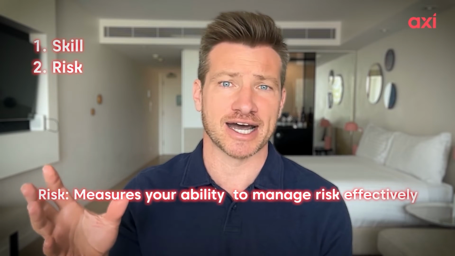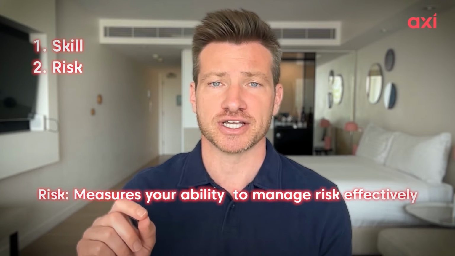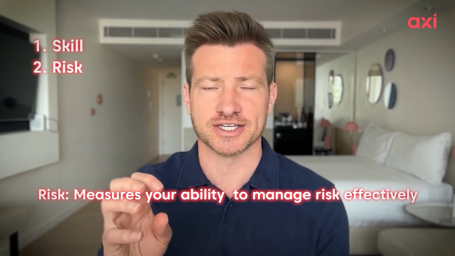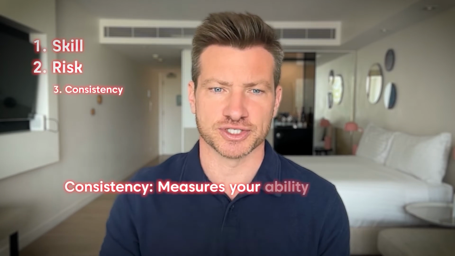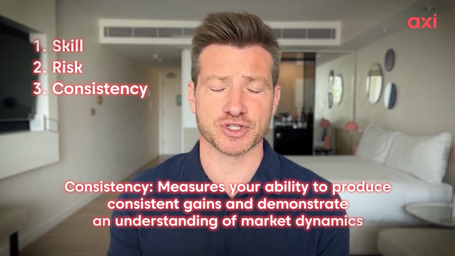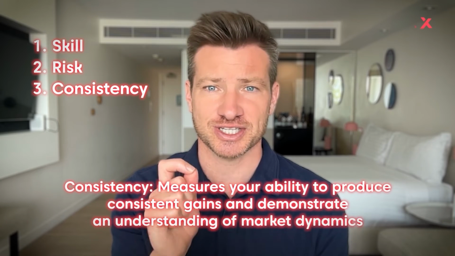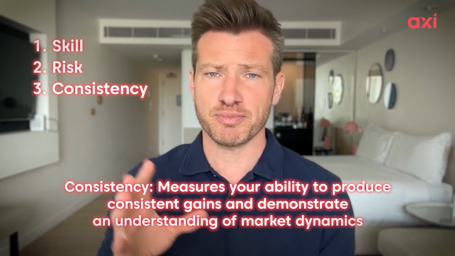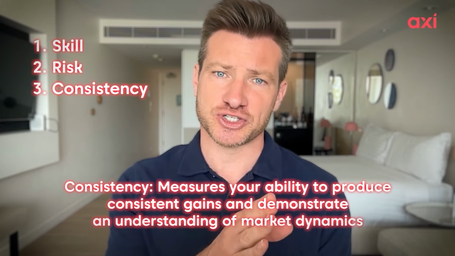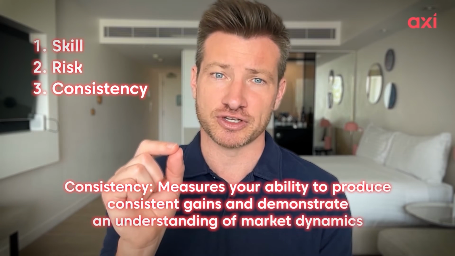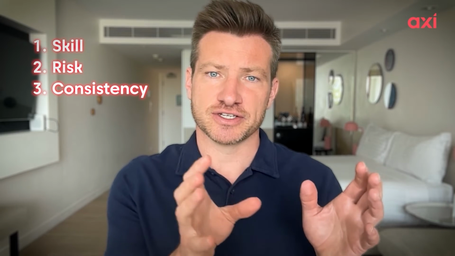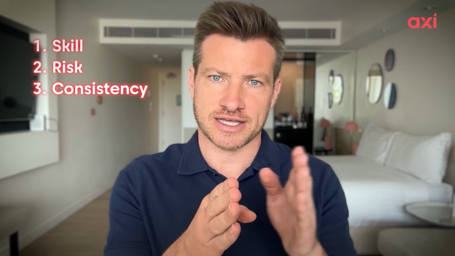Everybody has a bad day, a bad week, but how do you manage your risk of your position sizes around those difficult times? Third of all, consistency. So this measures your ability to produce consistent gains and demonstrate an understanding of market dynamics, okay? Everybody can make money during an easy market, but consistency of generating profits during more difficult markets will gain you a higher score. Now, these 3 areas are added up, so you're scored and they are added together.